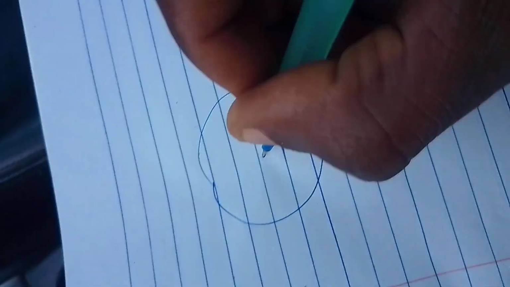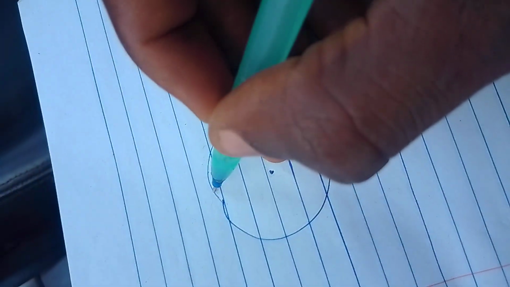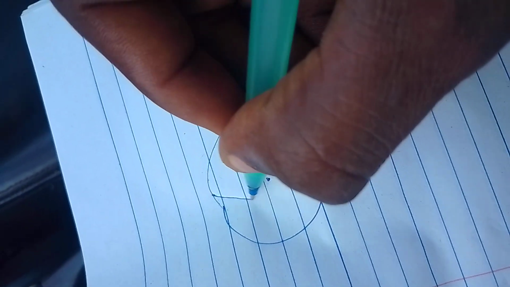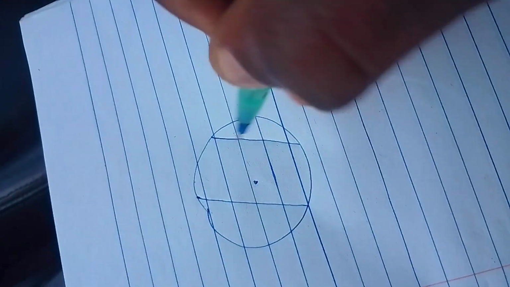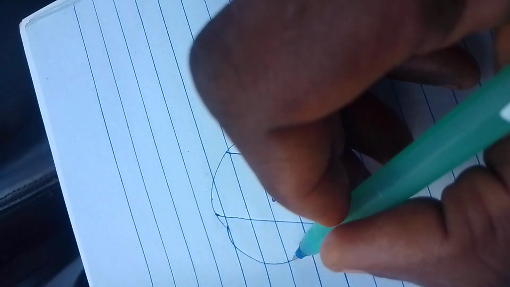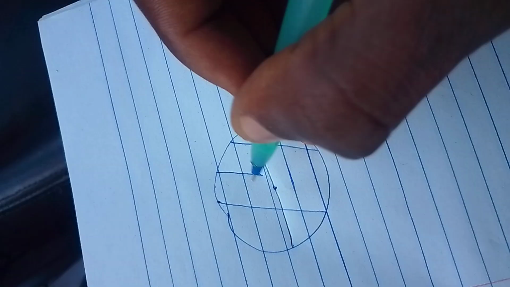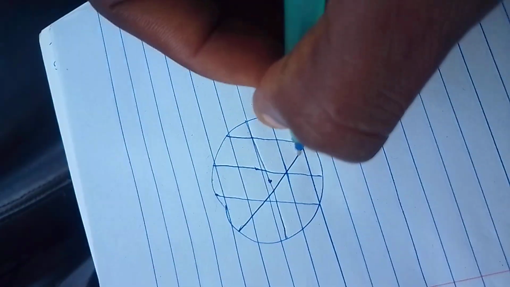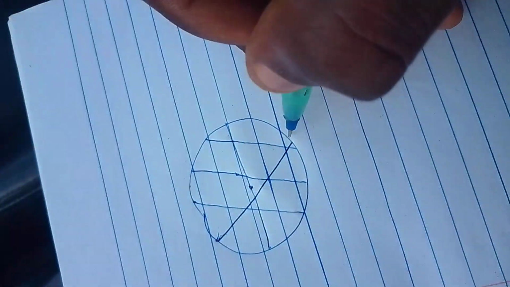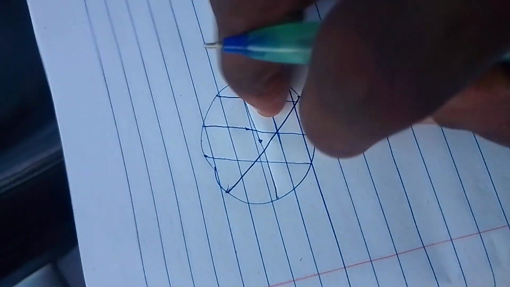If I have a circle like this, and I have a center fixed, distance round fixed, and I draw a line from one part to the other, that's a chord. This is a chord. As long as it starts from the circumference and ends at the circumference, it's what? A chord. All these straight lines I draw here, it's a chord.